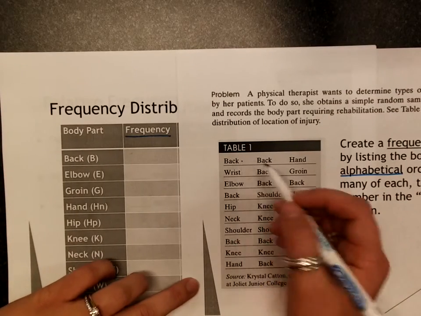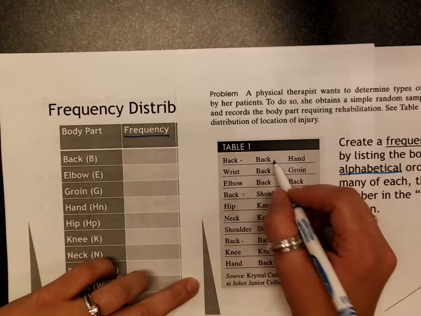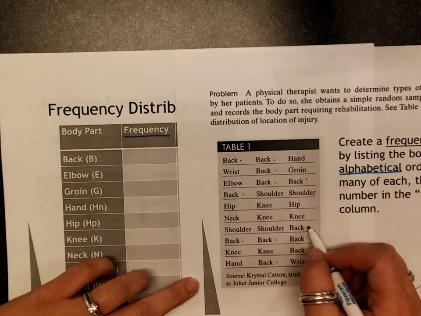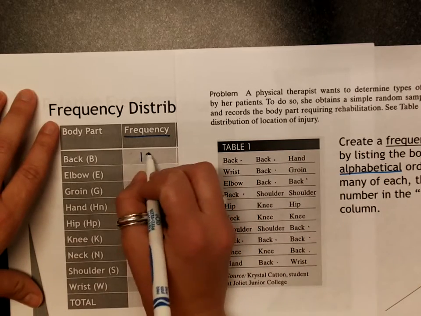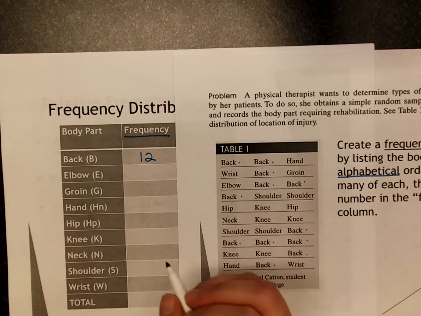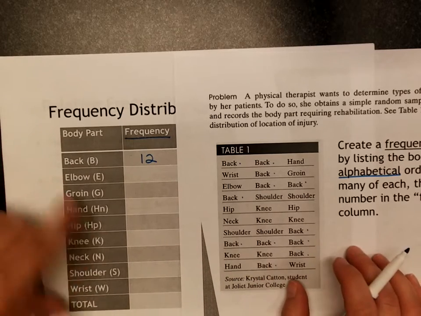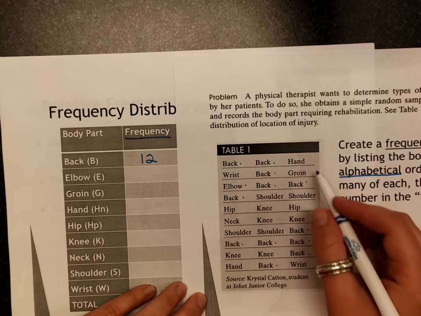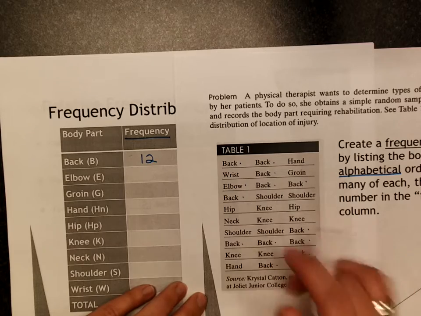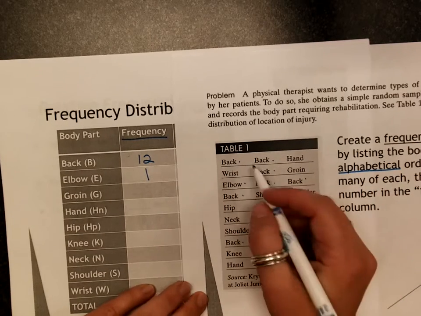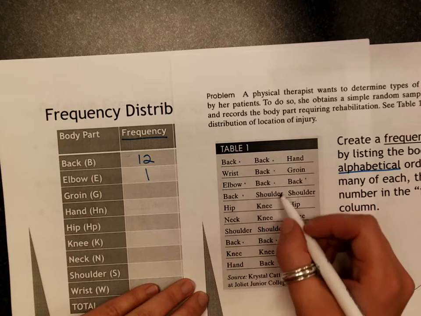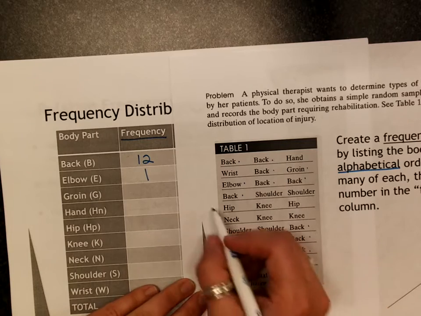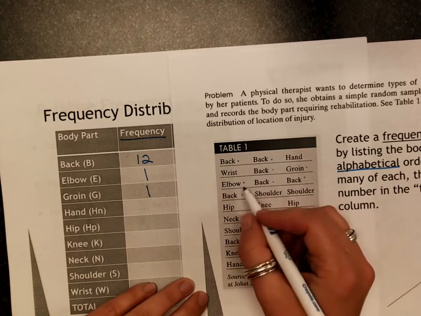Back, how many back? 1, 2, 3, 4, 5, 6, 7, 8, 9, 10, 11, 12. I have 12 back injuries. And then we'll tally up. Elbow is next. So 1 elbow injury. So just 1. Groin. There's 1, and that's all. Groin only has 1.